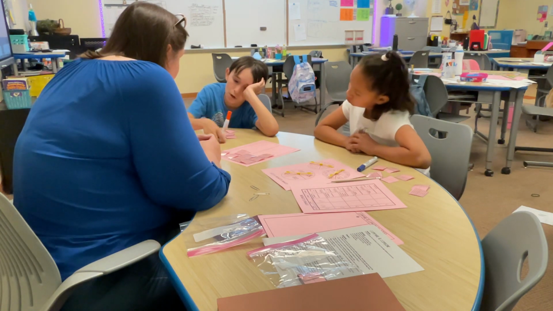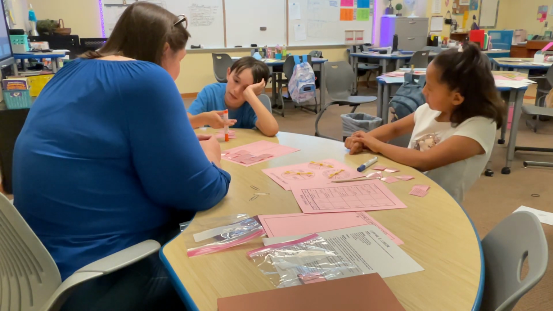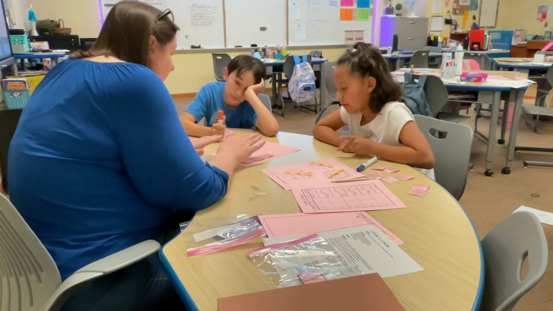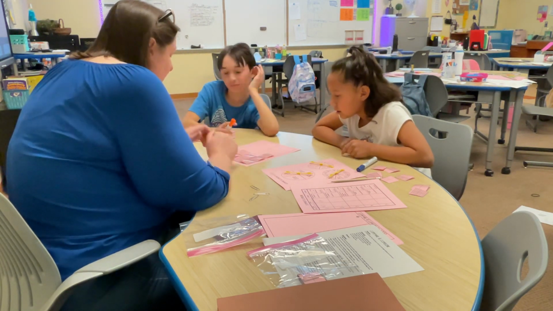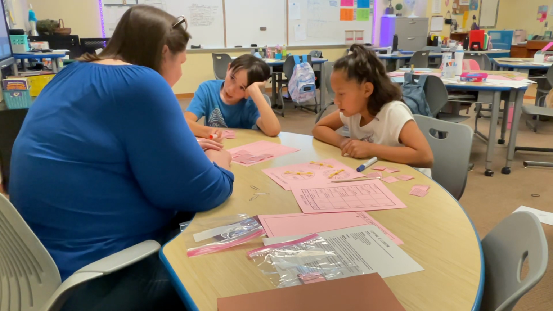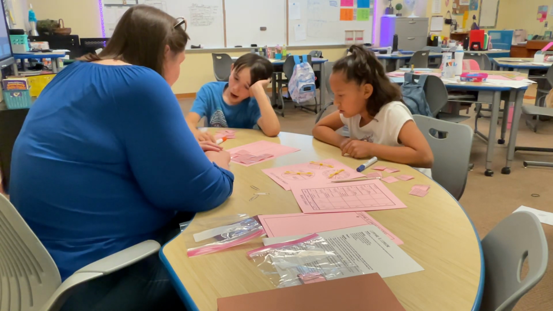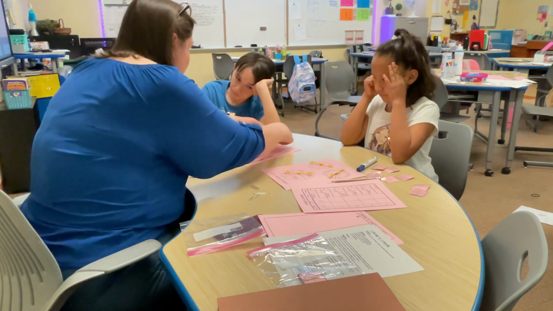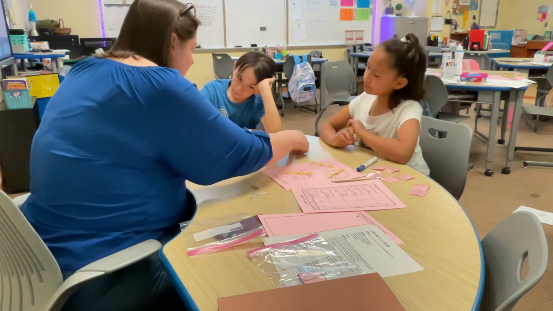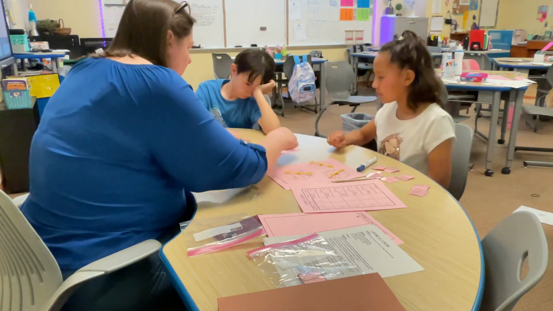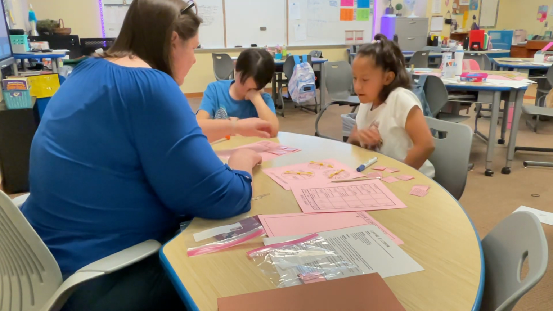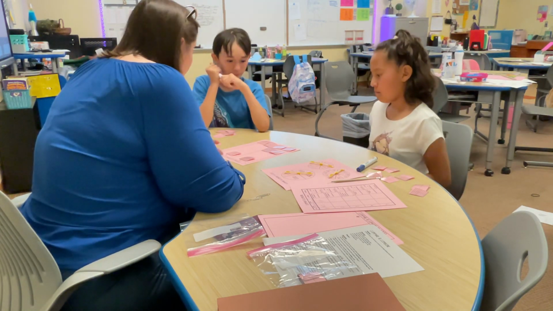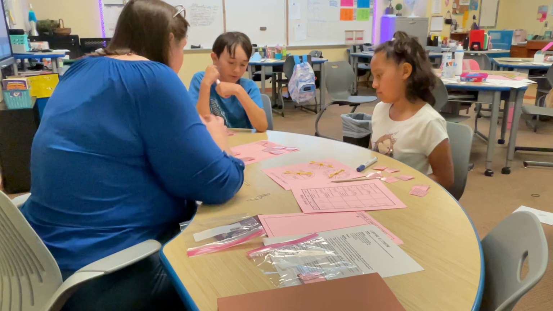I have 200 and 20 and 3. Okay, and she has 479. But what should be our first step in figuring out how much we have all together? Can we take these ones and put them all down here? Mm-hmm. How many hundreds do we have? 4 and 2. 400 snowflakes and 200 stars.